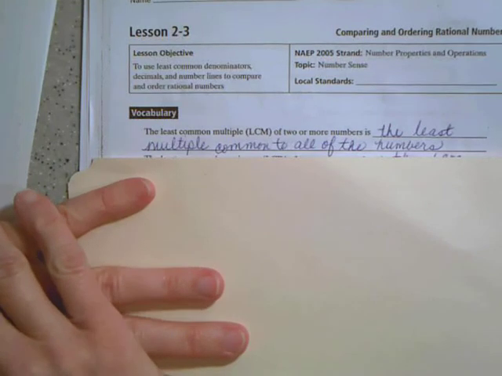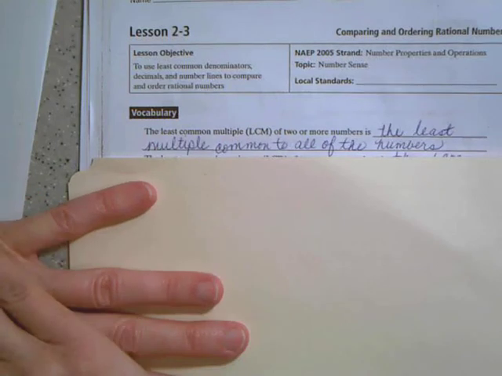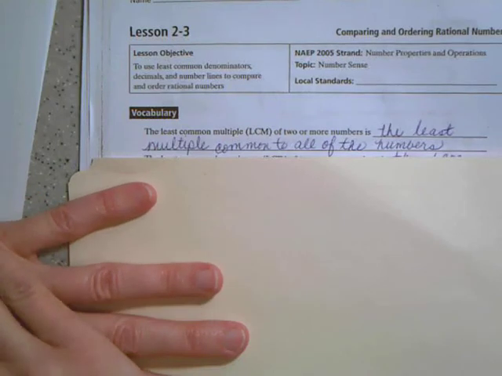The least common multiple, LCM, of two or more numbers is the least multiple common to all of the numbers. Okay, so it's the smallest multiple that when you list out multiples of the numbers, it's the smallest one that they have in common or that they share.